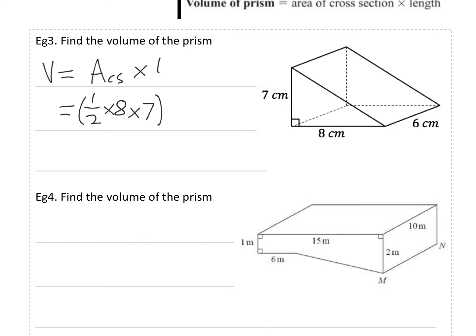Once you get that cross-sectional area, you will multiply that by how long the shape is, how far it goes back, which in this case is 6. And the area of that cross-section is 56, and then divide that by 2, which gives you 28. Multiply it by its length, and that gives you 168 centimeters cubed.